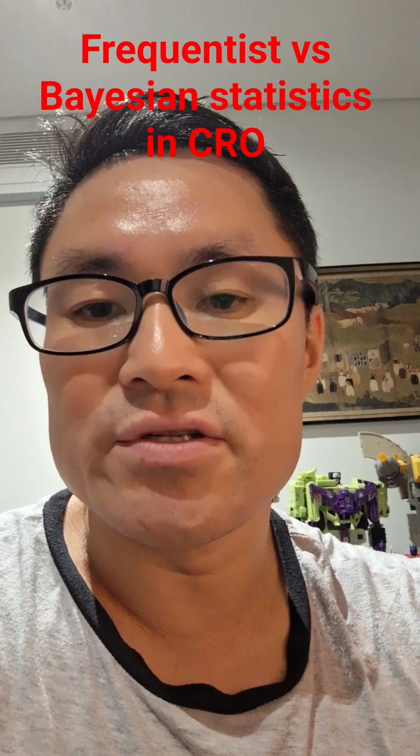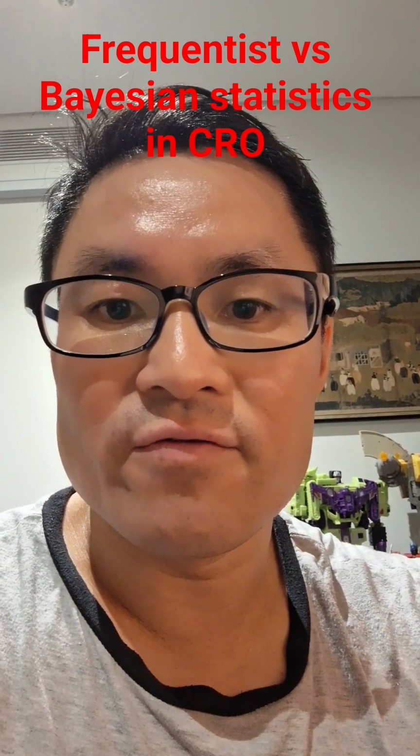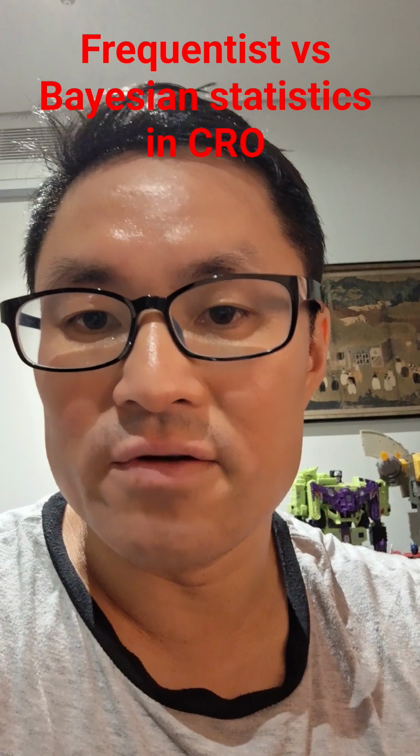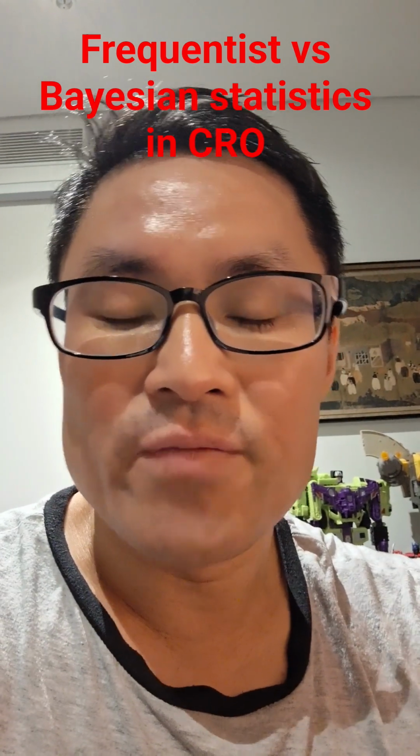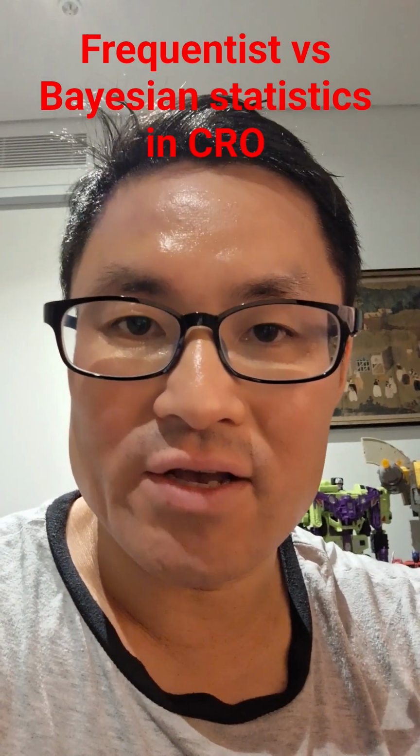The other thing is that the Bayesian statistics framework is good in terms of telling you the probability of the variant beating the control, and it's also a lot easier to explain to external stakeholders.